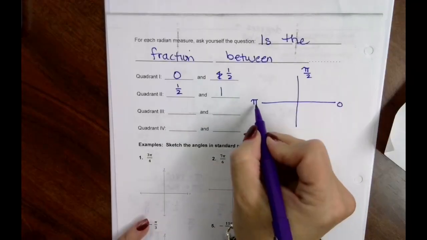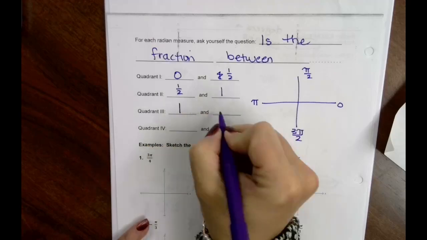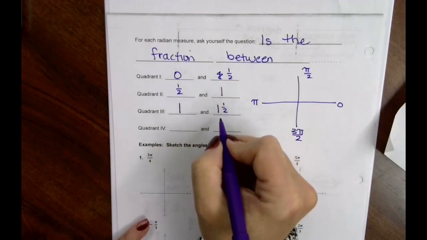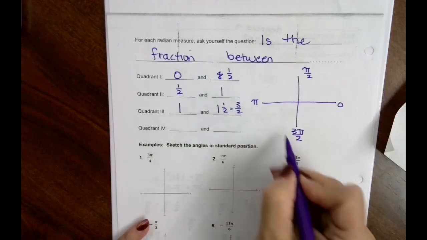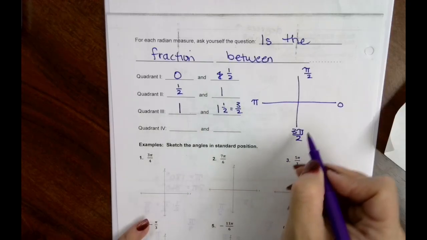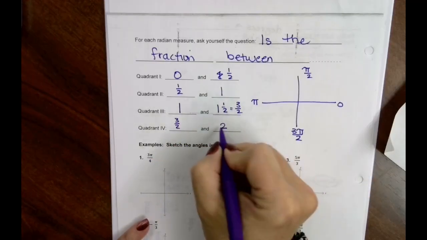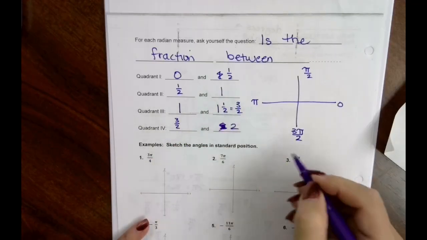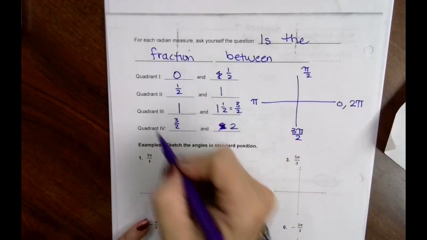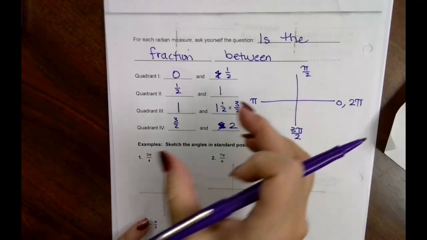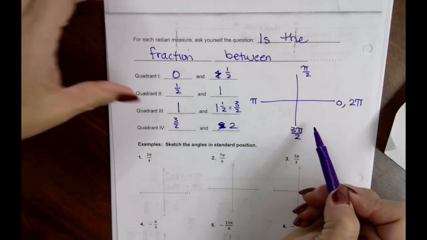If your fraction size is between 1 and 3 pi over 2, so 1 and 1.5, remember this is 3 over 2. We're not going to use mixed numbers. Just in this case, it's okay to look at this. Or is it between 1.5 and 2? So I go all the way around, and this becomes 2 pi. So you're going to look at the size of the fraction, and the size of the fraction is going to tell you what quadrant this is in.